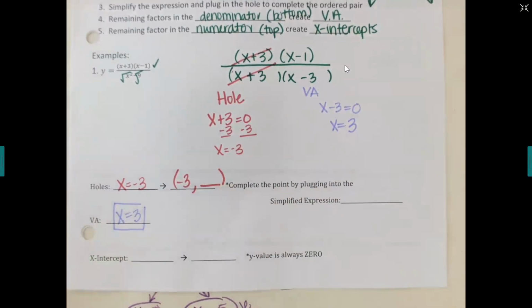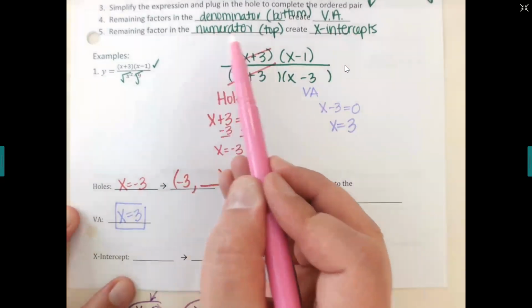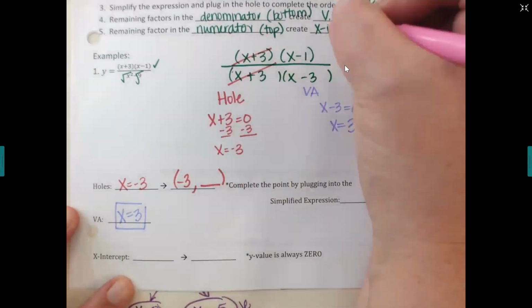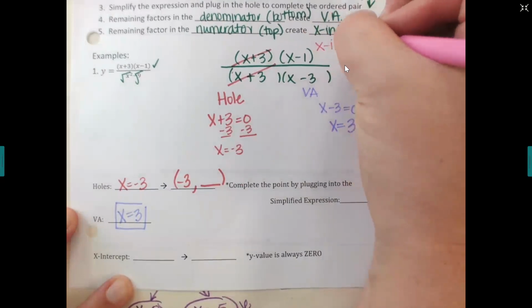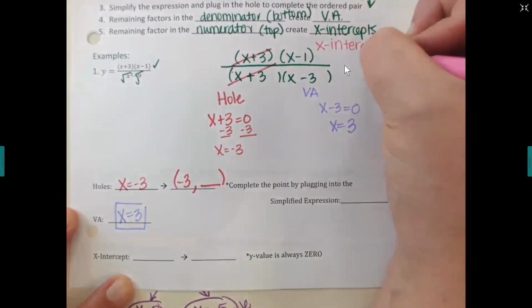Okay. Last thing you need to be able to find are the x-intercepts. And in your steps, where are the x-intercepts found? Okay, it says they're the remaining factors in the top. So if I have an x minus 1, can we skip ahead to what that answer would be?